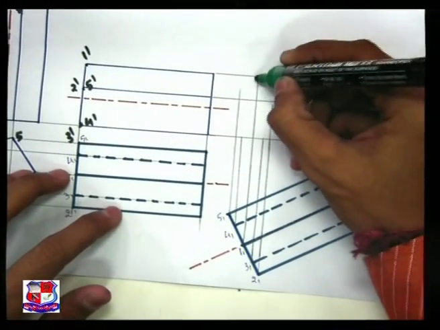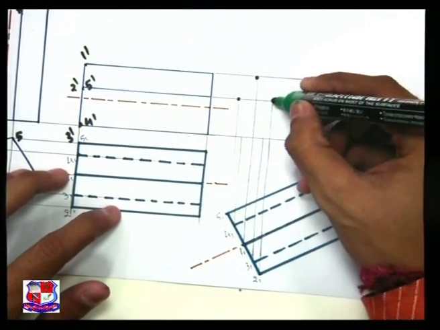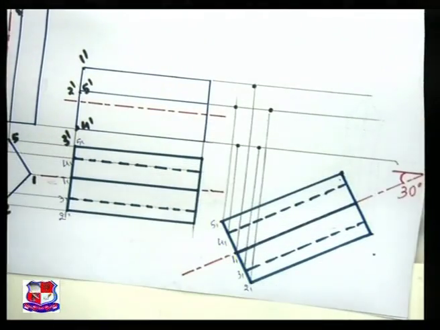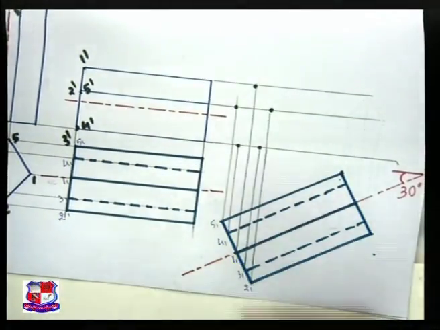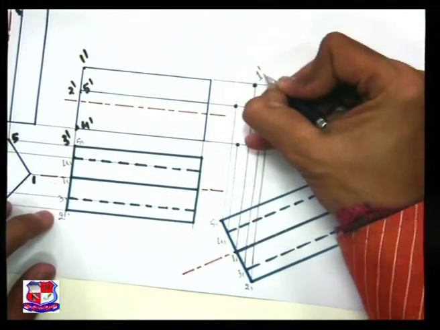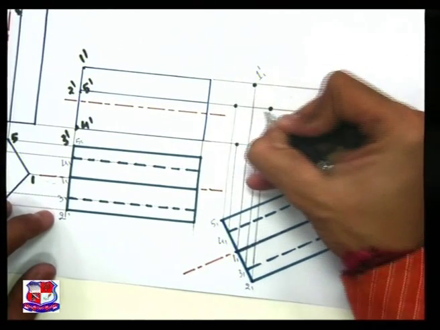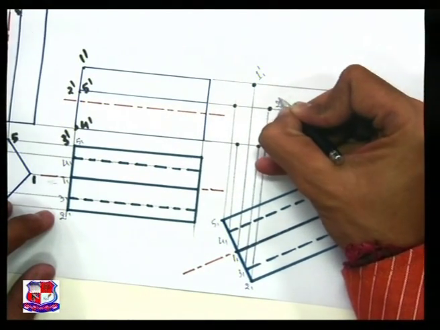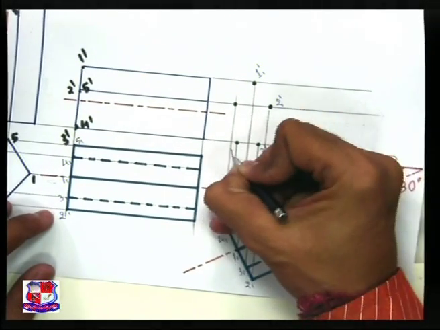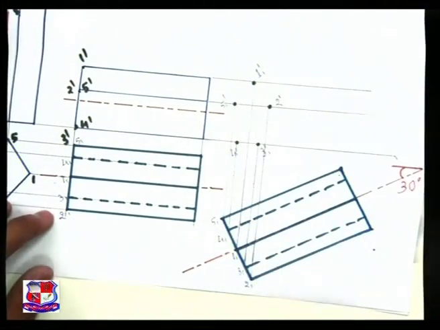Here is point number 1 2 3 4 and 5. Point number 1 is here, so let us name that point number 1 or 1 dash. Point number 2 dash would be here, 2 1 dash or 2 dash, whatever name you can give. This is 3 1 dash, this is 4 1 dash and this is 5 1 dash.